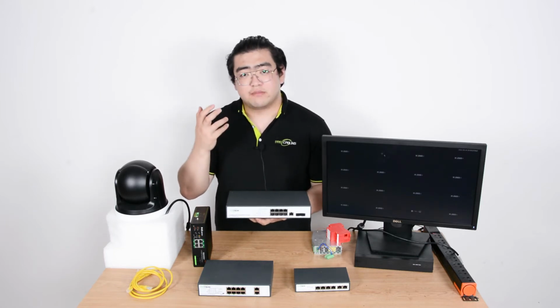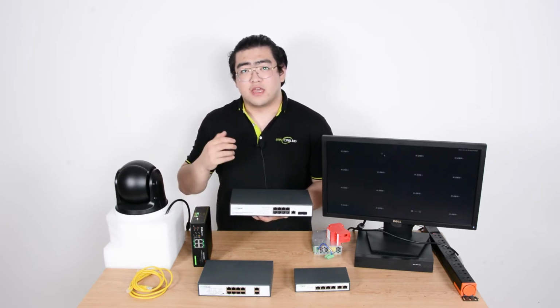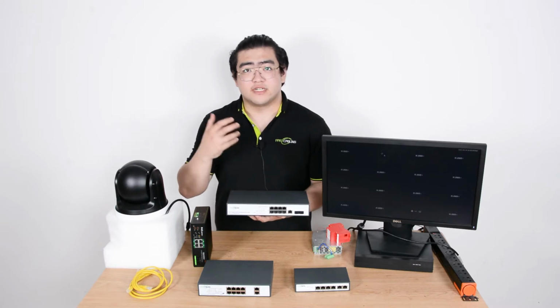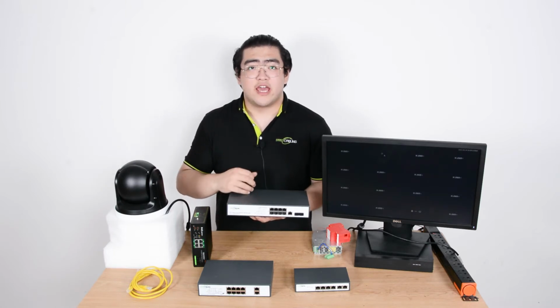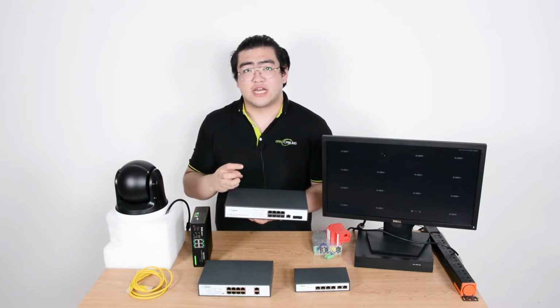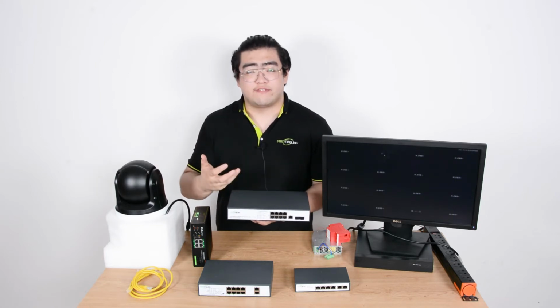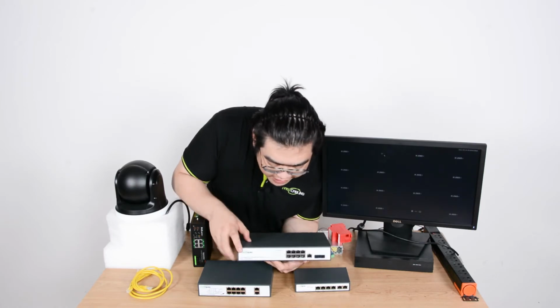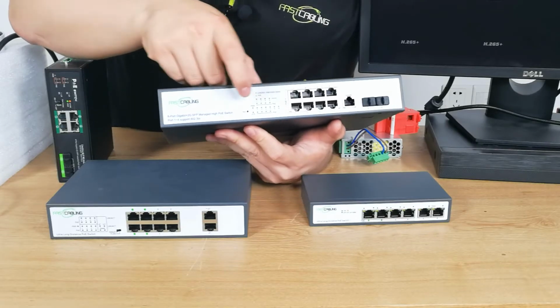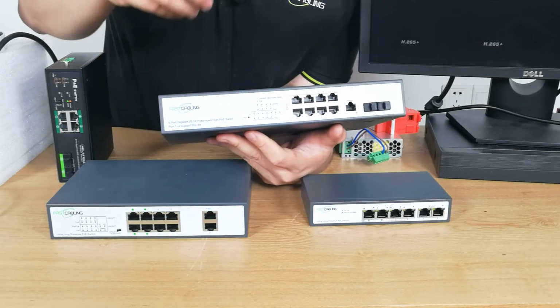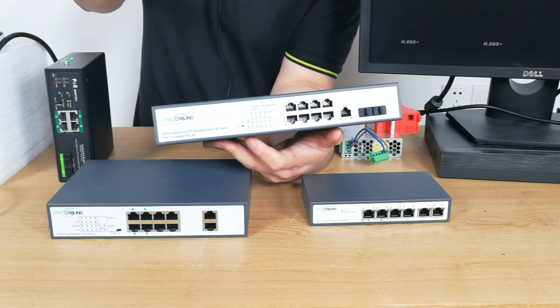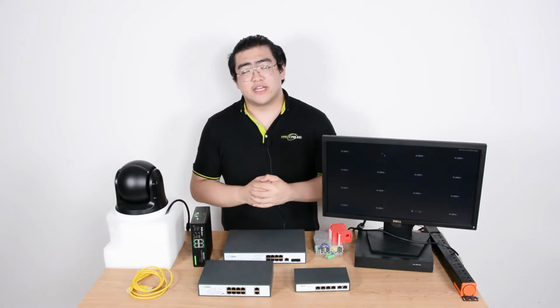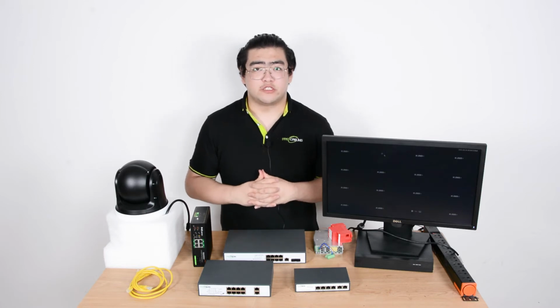Once it reaches PoE++, it can release about 60 watts. And with some specially designed PoE switches, you can go all the way up to 95 watts. You can see right here, this PoE switch has PoE++, and it's also known as PoE BT. So now let's take a look at the high power PoE switches.